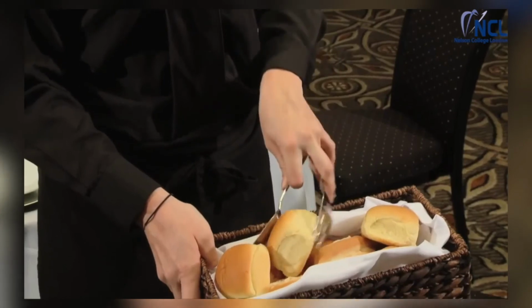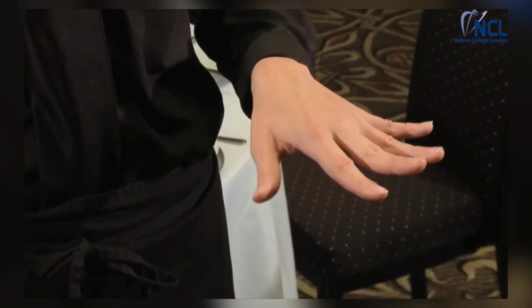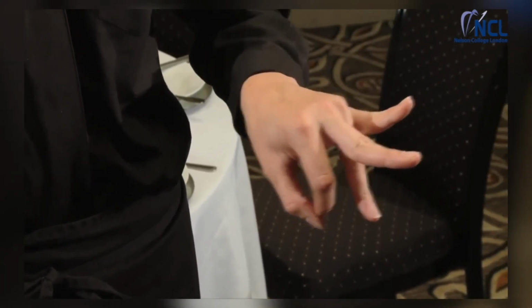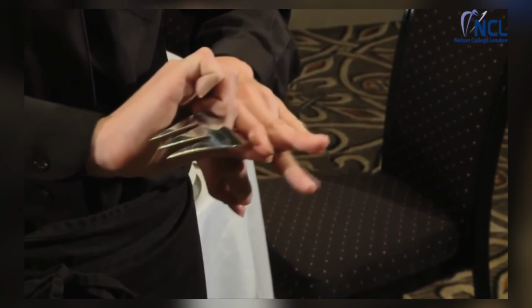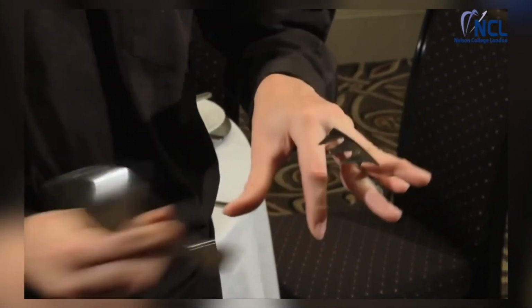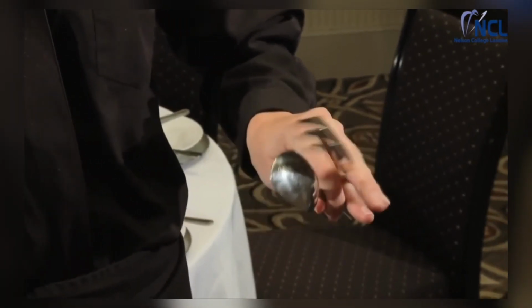To create tongs using a fork and a spoon, take your left hand, palm facing down, drop your pointer finger and your thumb, and drop your ring finger. Take one utensil, either a fork or a spoon, and place it with the handle facing your pinky on top of your ring finger. Now place the other utensil between your index finger and thumb and practice pinching the two together.